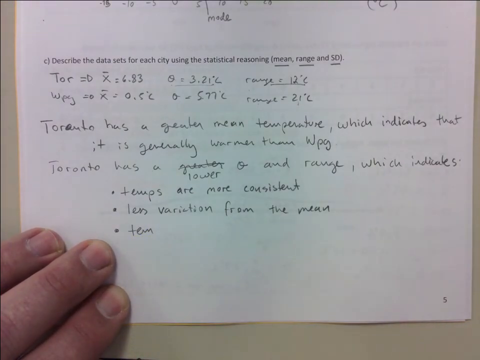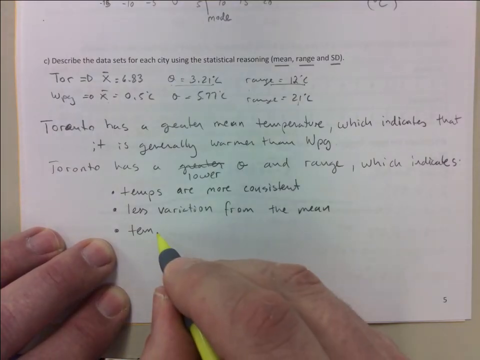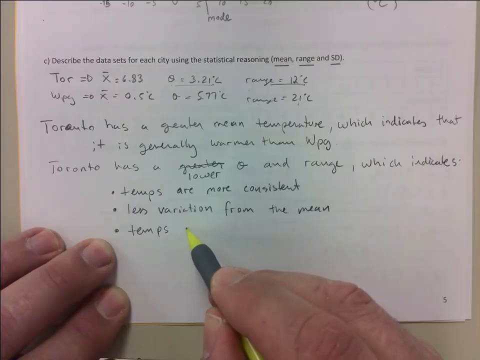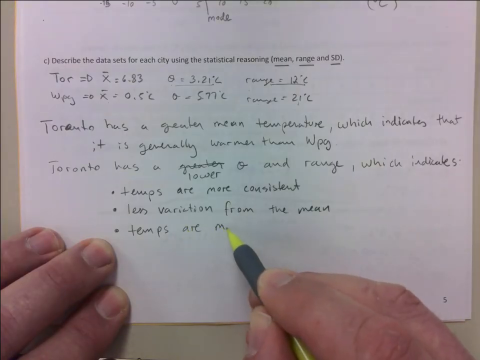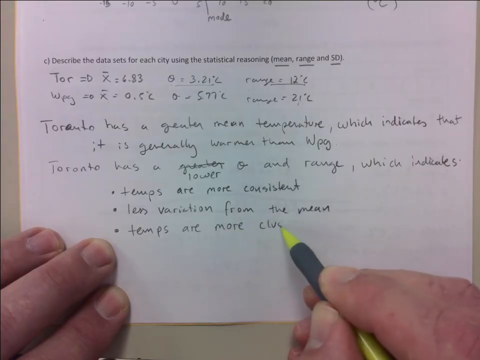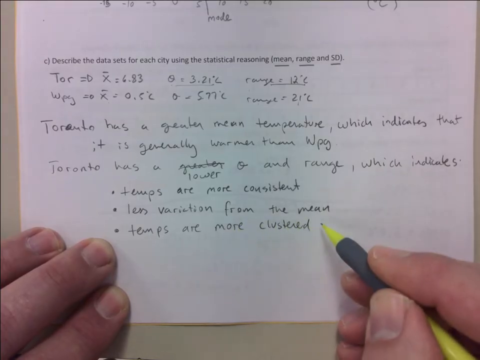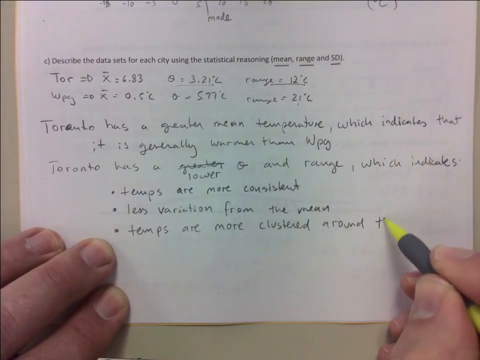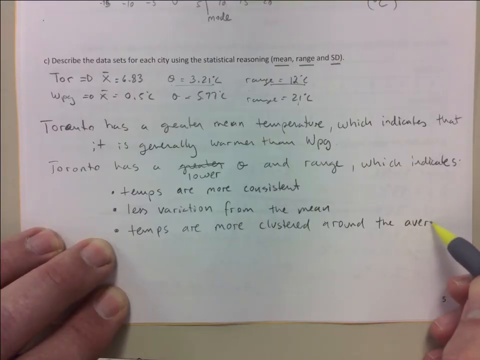So instead of data, replace it with what is the data representing? Is it scores? Is it temperature? Temperatures are more clustered around the average.